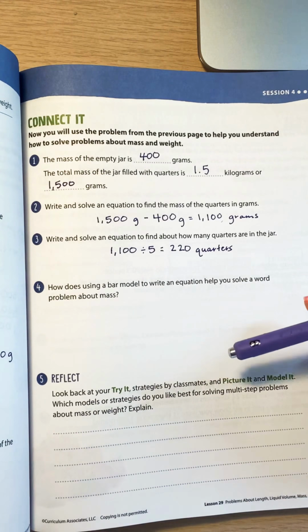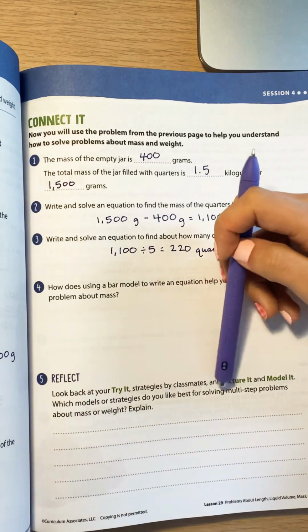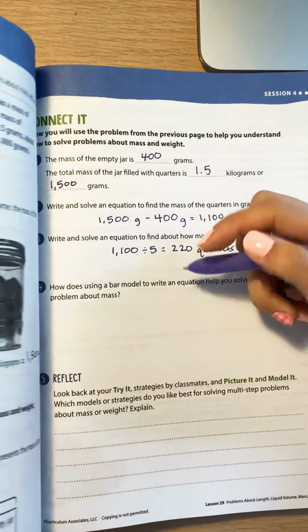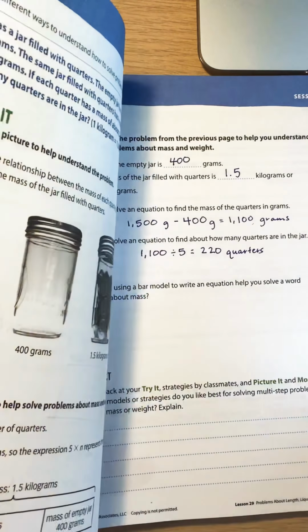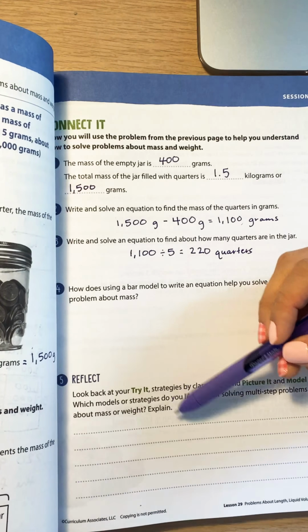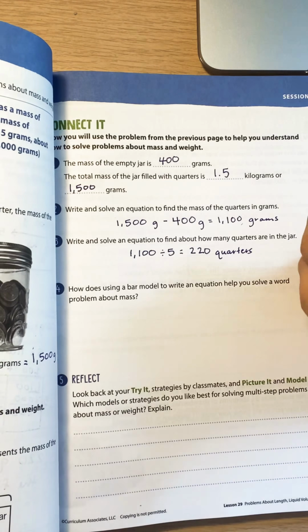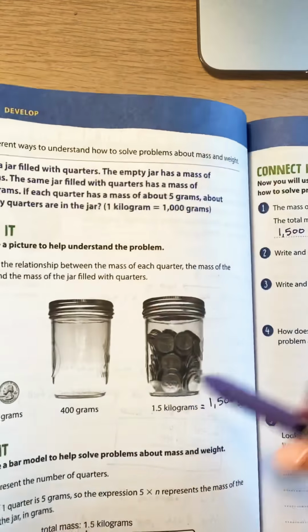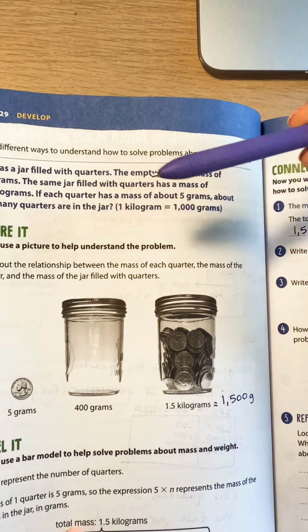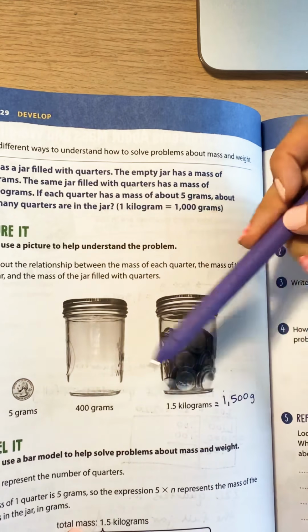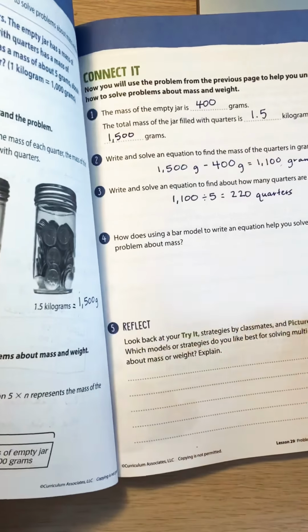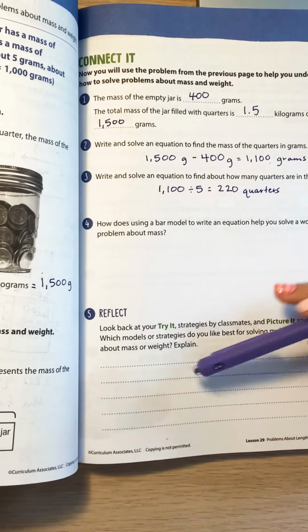And the reflect question, number 5. Which strategies do you like the best for problems about mass and weight? So do you like the pictures? Do you like bar models? Do you like the equations and stuff that we did on the previous page? Pause, write down which is your favorite strategy and why. For this one, I honestly think that the pictures are pretty helpful because it's a complicated problem. They're telling us a lot of information up here, so the picture kind of helps break it down for me. At least that's my favorite, but you get to reflect on whichever one is your favorite and put that there.